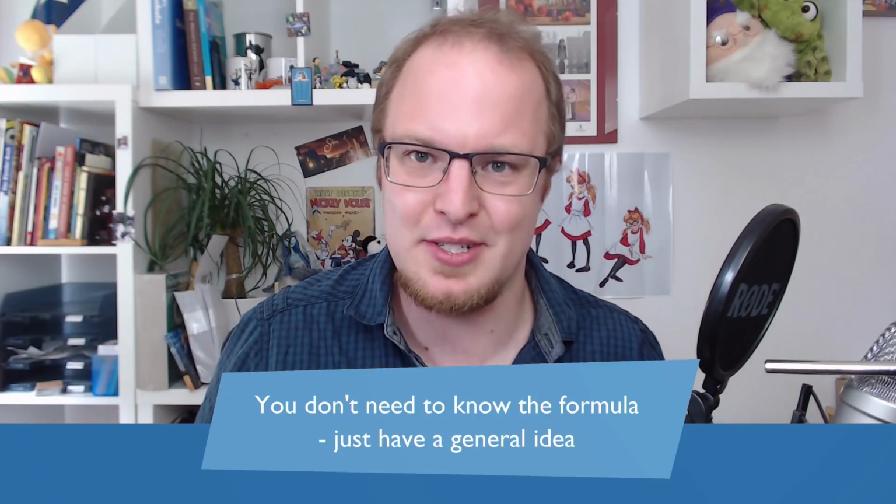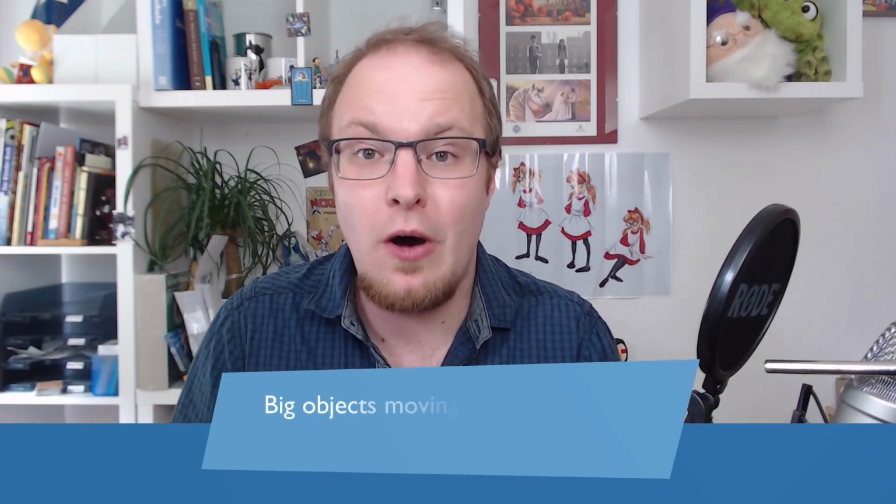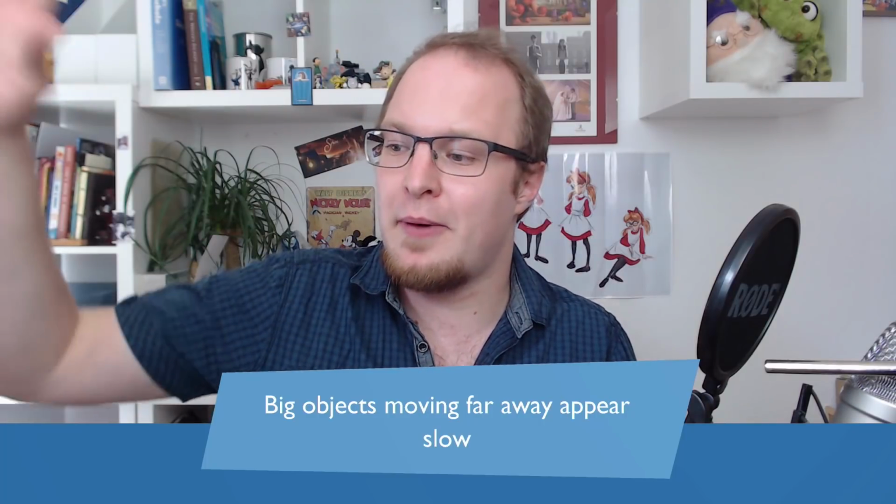I don't want you to learn this formula by heart or something like this, but I just want you to keep a general idea in mind. And the big takeaway here is that big objects moving far away appear slow.